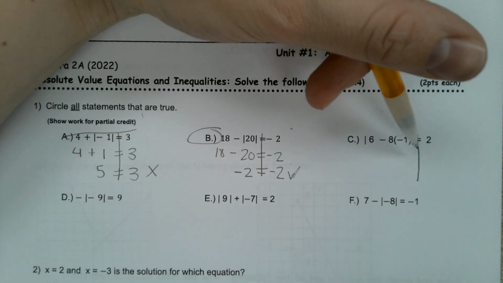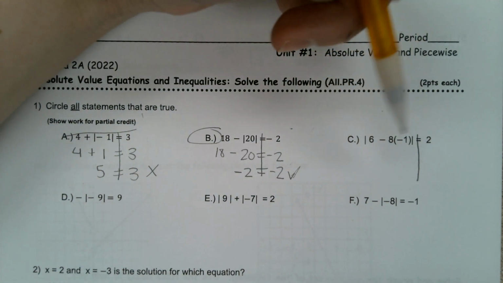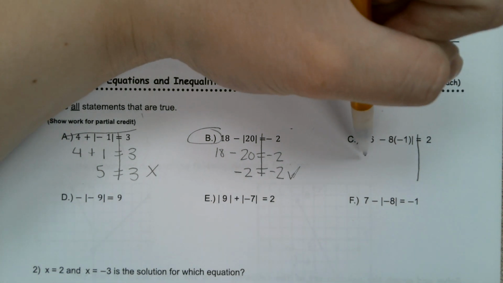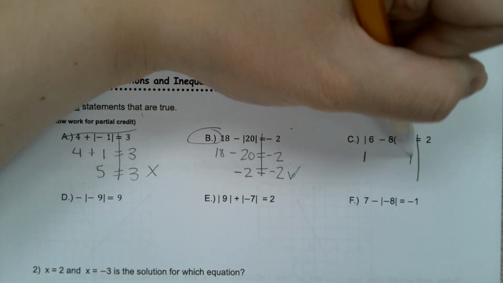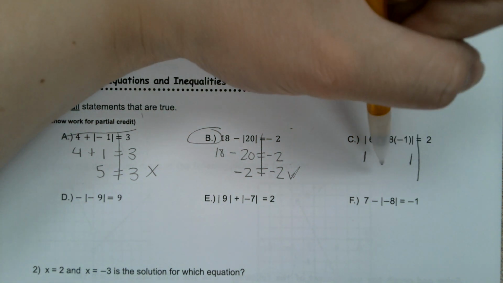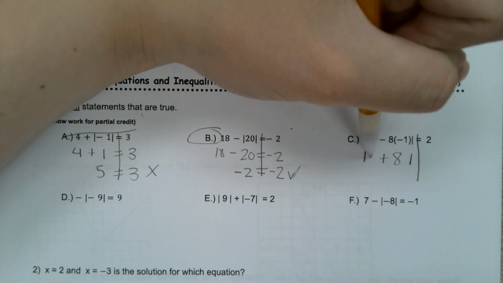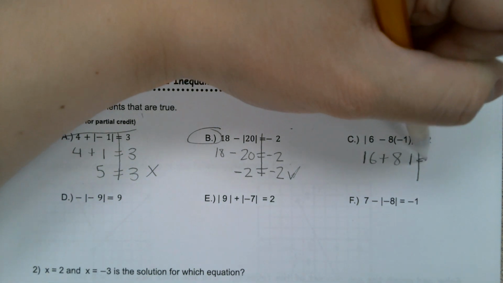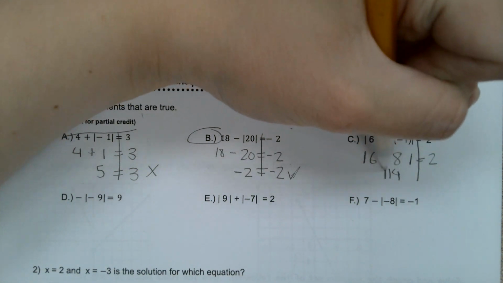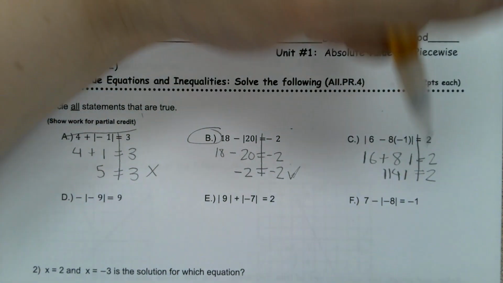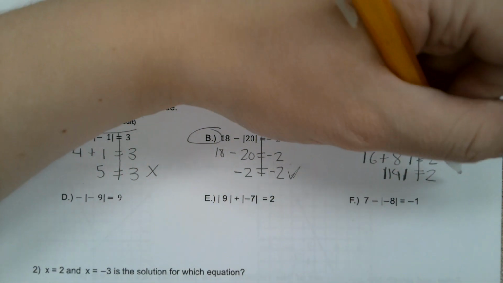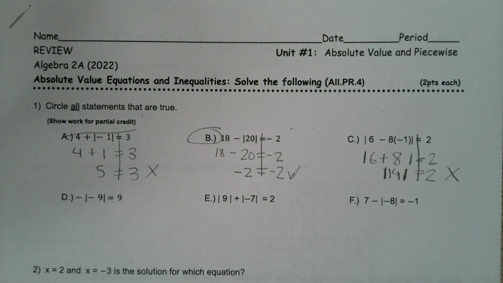C. Here we have absolute value around the entire thing, and then inside we have 6 minus 8 times negative 1. Remember your order of operations here. This is important. We have to do the multiplication first. Negative 8 times negative 1 is a positive 8. And then we have 6 plus 8, and that's supposed to equal 2. 6 plus 8 is 14, equal to 2. And then hopefully at this point, regardless of what happens with the absolute value, these are not equal. So C does not work.